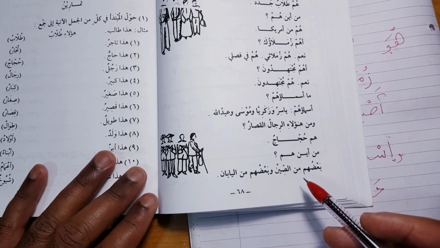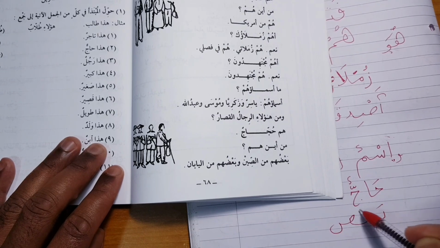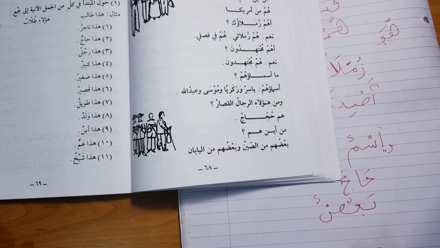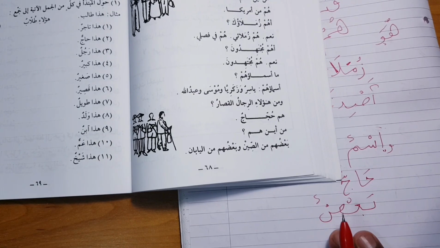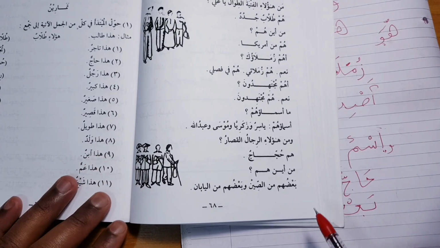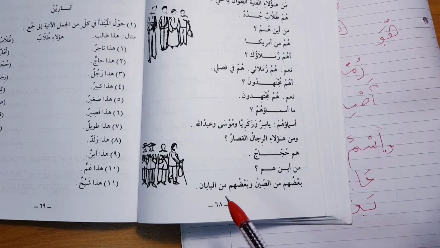Ba'dun means some. This noun is usually mudaf, most of the time it's going to be mudaf. That's why we have ba'duhum. So here we have some of them are from China and some of them are from Japan.